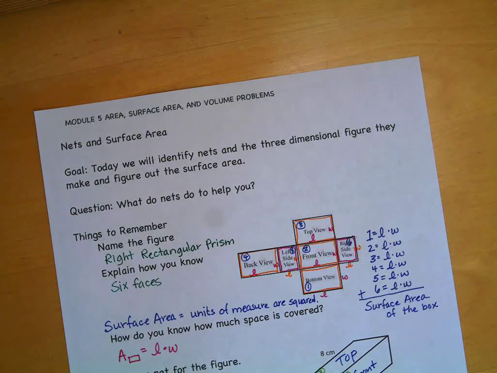Okay? All right, so let's go back to our goal for today. Today we will identify nets, we did that, and the 3-dimensional figure that they make, and figure out the surface area, which we did. We did all of those things. We were very busy. What do nets help you do? For me, what a net helps me do is it helps me know what kind of 3-dimensional shape I'm using. It also helps me figure out all of the faces so that when I have to find the area of each face, I know what I'm looking at.